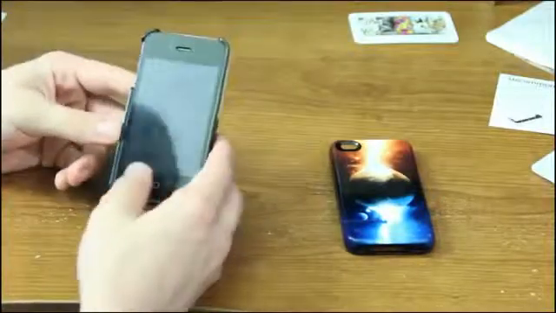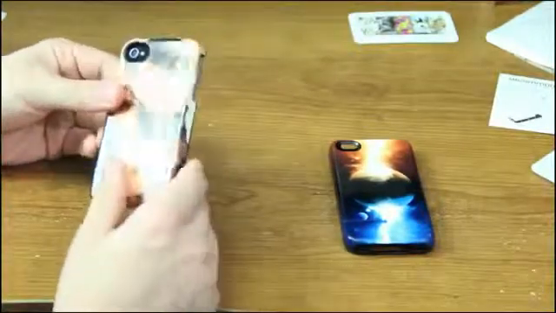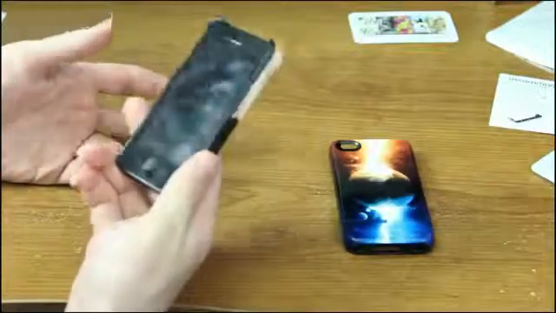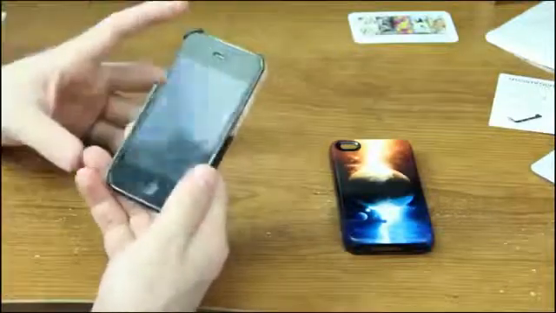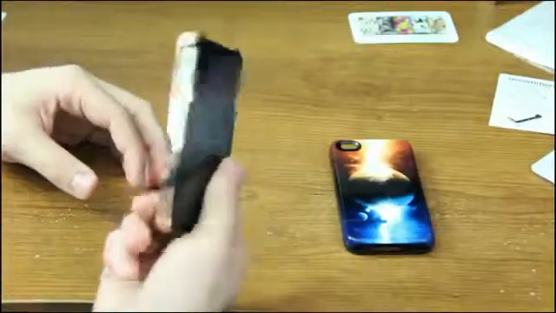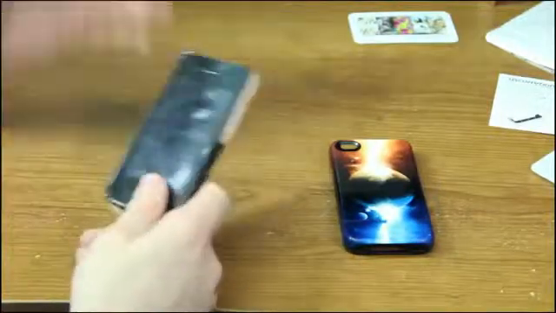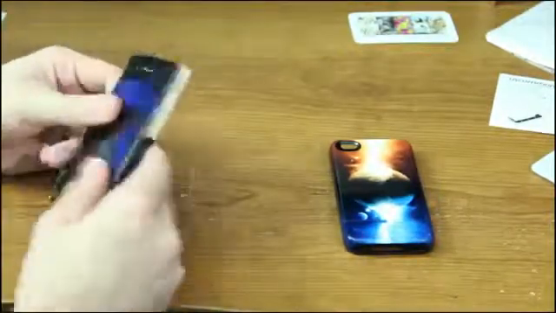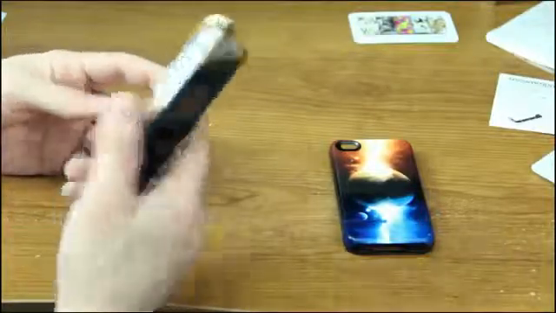I've actually been using a rubber case on my iPhone 4, and this one doesn't feel any thicker or make my phone any bulkier. It actually feels a little bit lighter compared to the rubber case I had on my device. So the bulkiness and thickness of this thing is really good, and it's definitely lightweight.